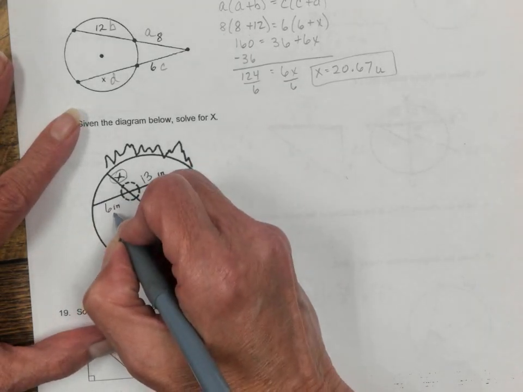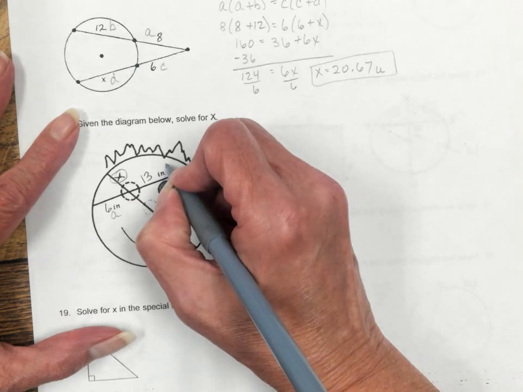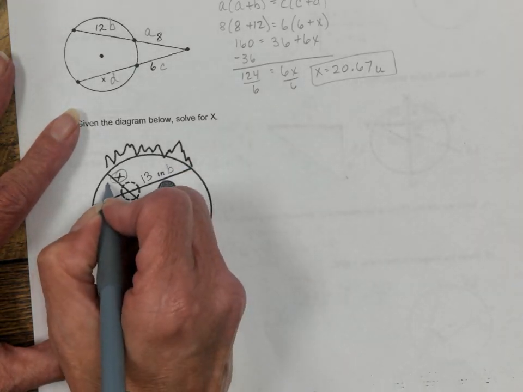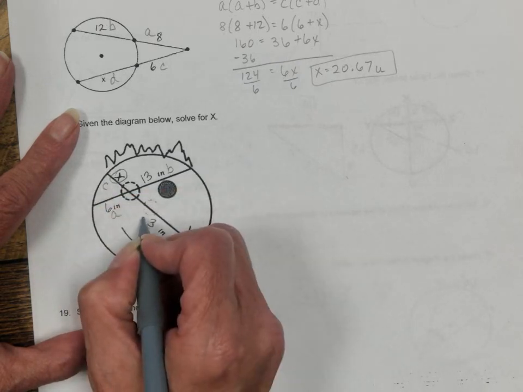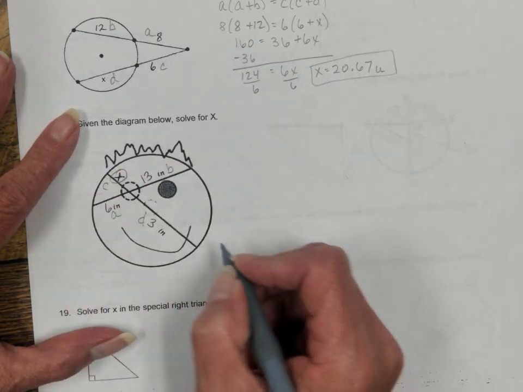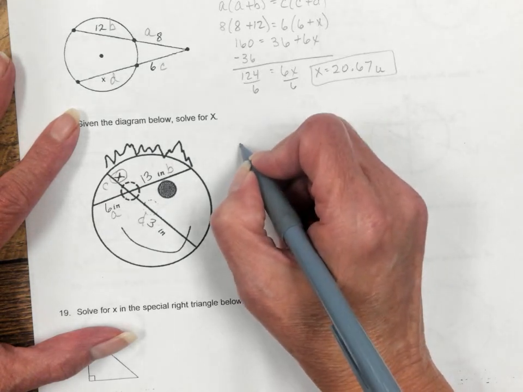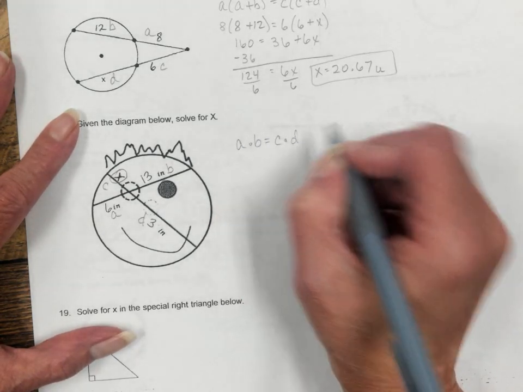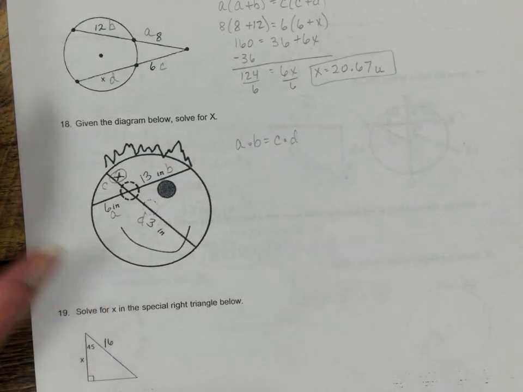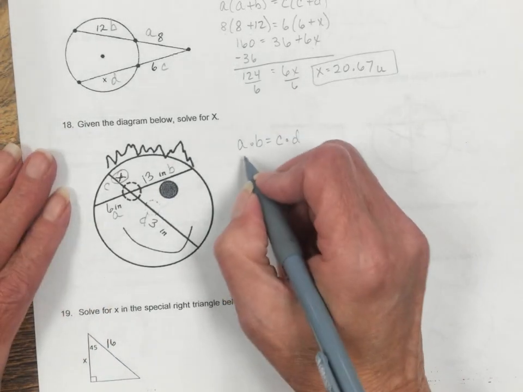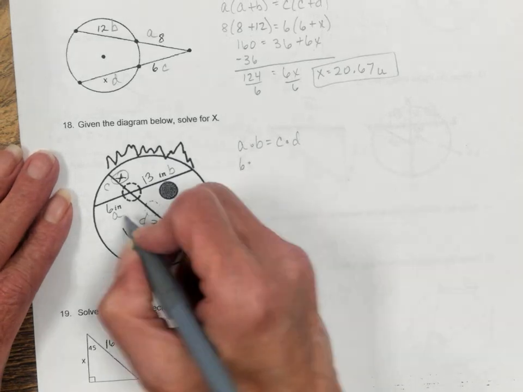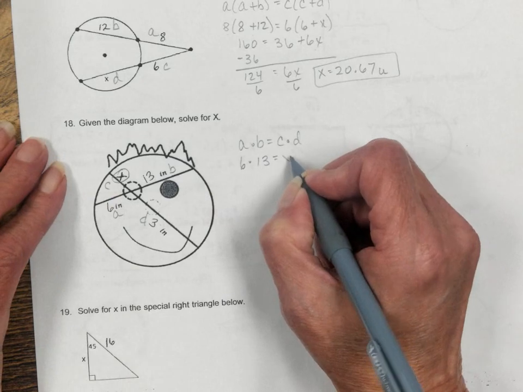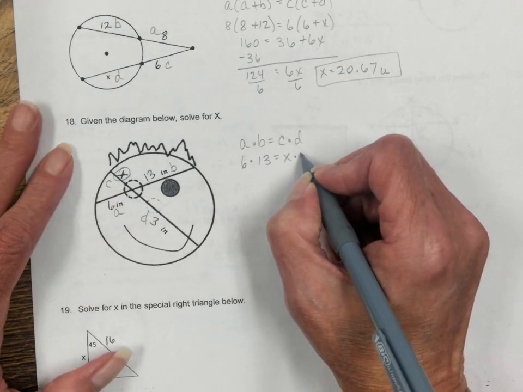And I'm going to call this line AB. So those numbers on the same line. That makes CD on the other line. And the setup is A times B equals C times D. Now I'm going to go back and plug in what I've got. A is 6 times B, which is 13, equals C, which is my X, times D, which is 3.